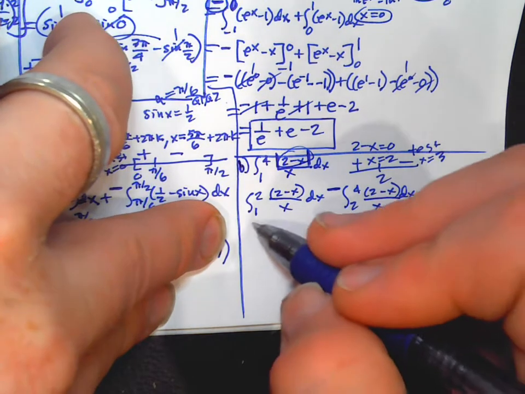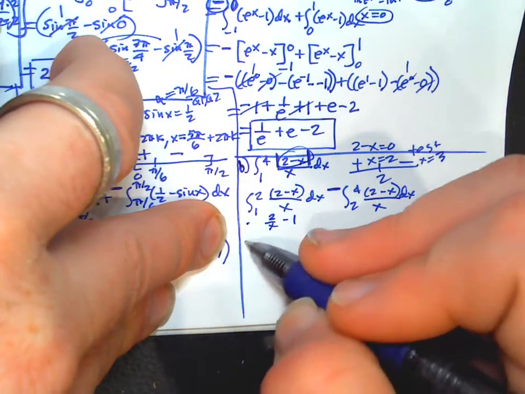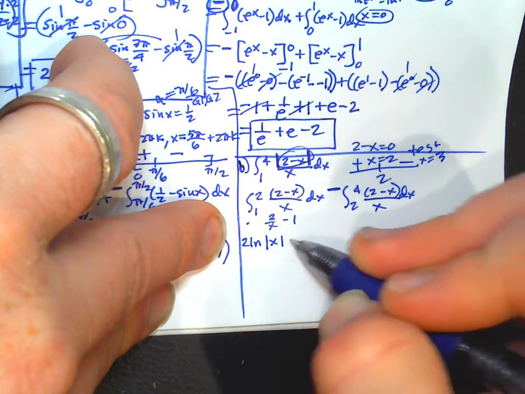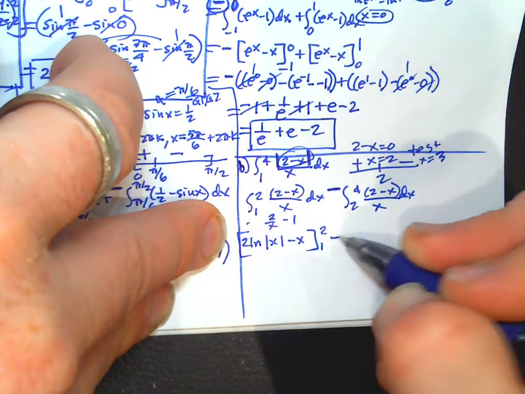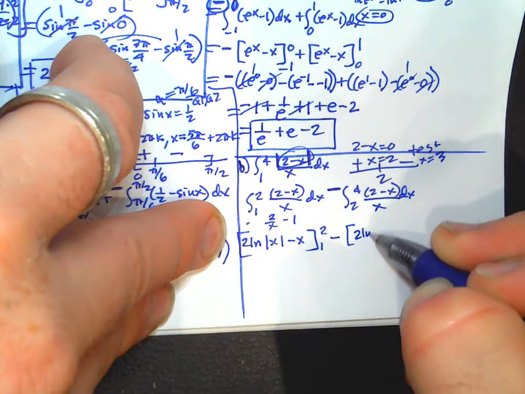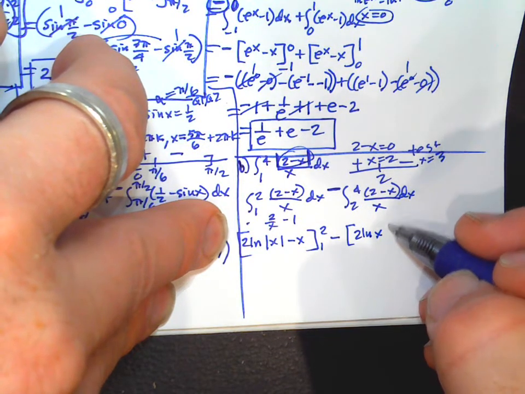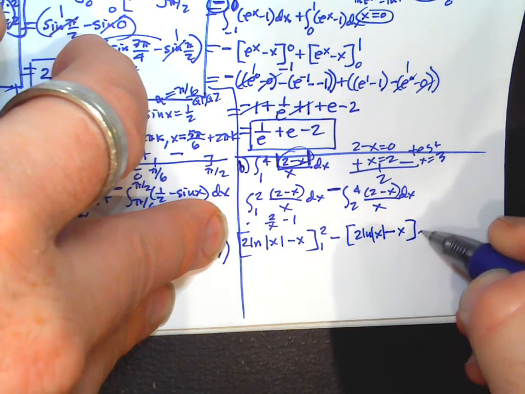Now integrating this is actually 2 over x minus 1. So this is 2 natural log of the absolute value of x minus x. That's the antiderivative for both of these. 2 natural log of the absolute value of x minus x, 2 to 4.